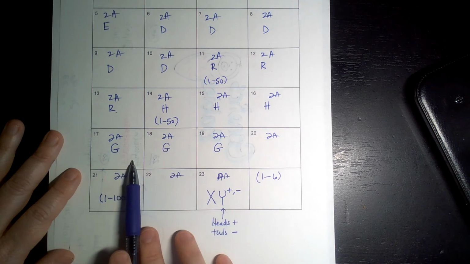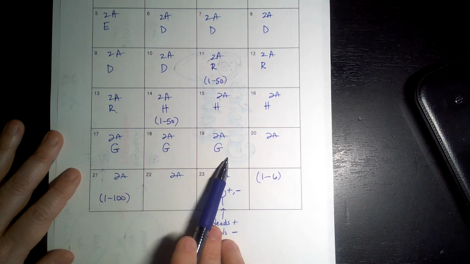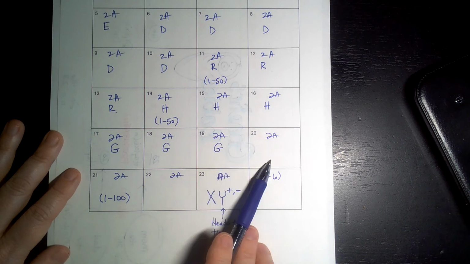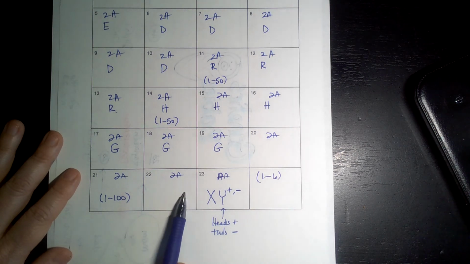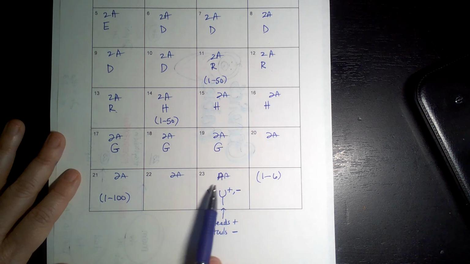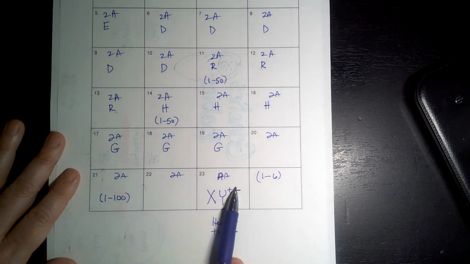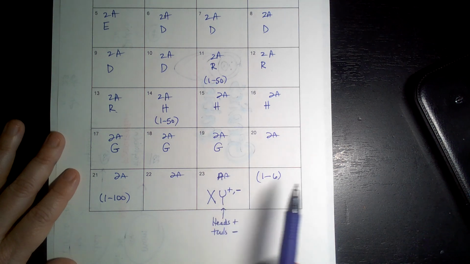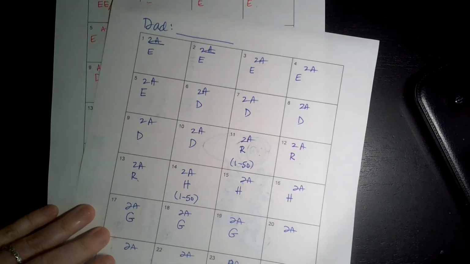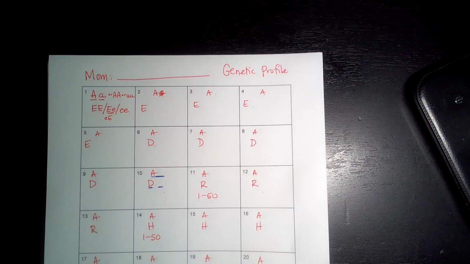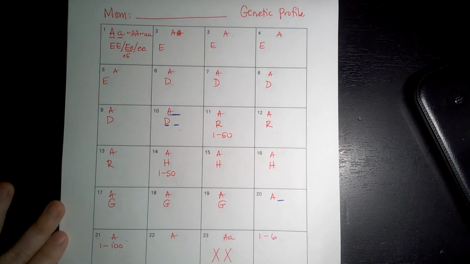All right, 17, 18, 19, 2 A's and 2 G's. 20, just 2 A's. 21, 2 A's, and then a number between 1 and 100. 22, just 2 A's. And then 23, 2 A's, and then for Dad, X and Y, and then your Y should either have a plus or a minus sign. And then in your last box, a number between 1 and 6. Okay? Now, once you're done with that, you've set up pretty much your whole profile.